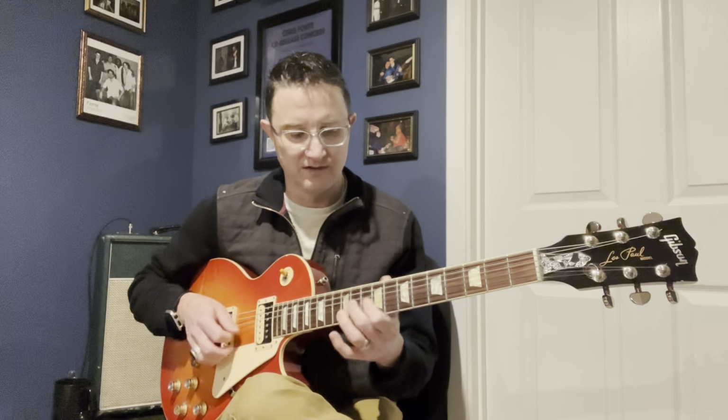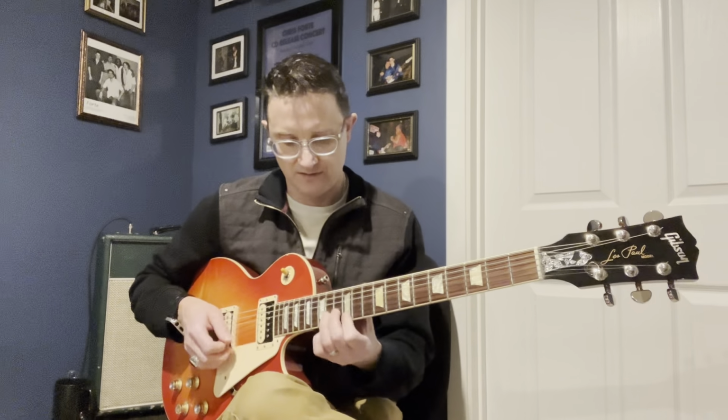So if I want to play my 3-octave A major pentatonic, I'm going to start on the 5th fret of the 6th string, shift up, and on the A on the 4th string, shift up there. One more shift and I've got 3 octaves.